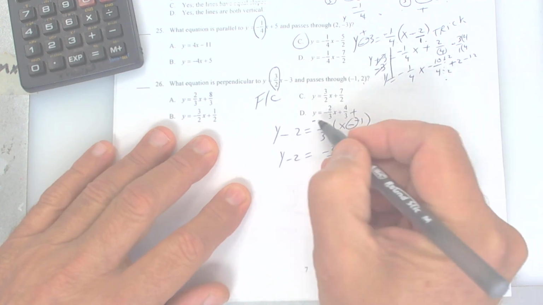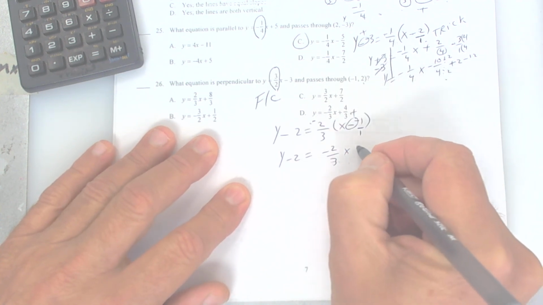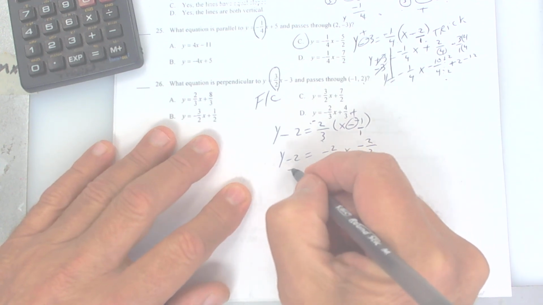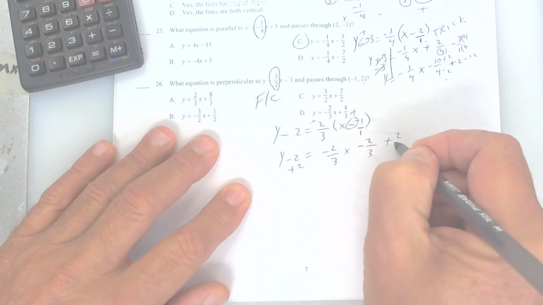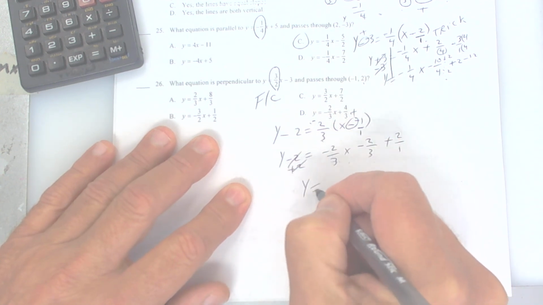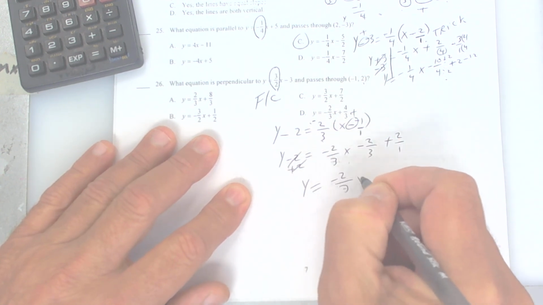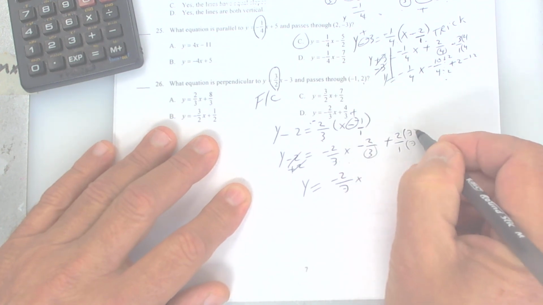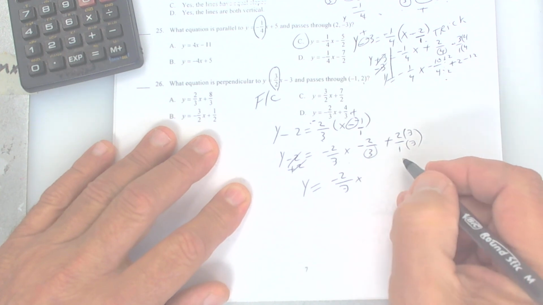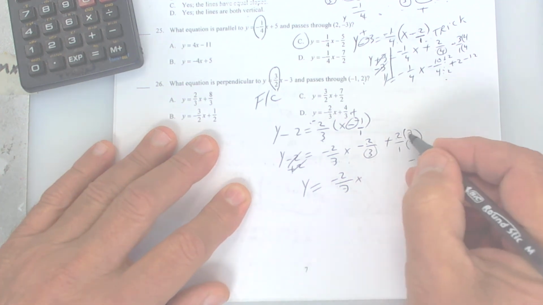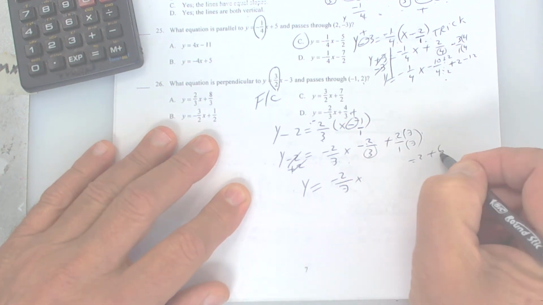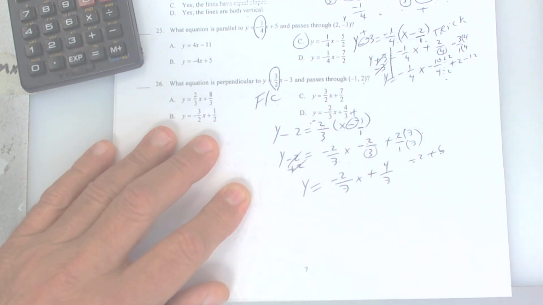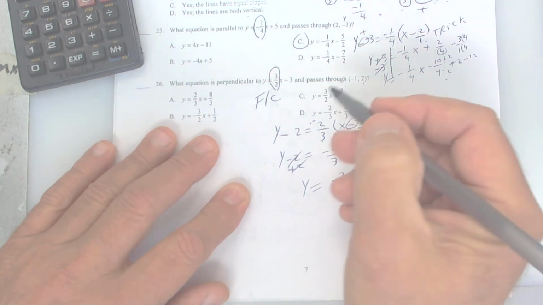Remember the trick. Negative times positive, so that's going to be a negative 2 over 3. 3 times 1. And then you want to add 2 over 1. I'm almost done. So you get y equals negative 2 over 3x. You're going to take that 3 here, just like we did on the bell work, classwork, and homework. So that's a negative 2 plus 6. That gives me a positive 4 over 3. And that's what I'm looking for. It looks like it's this one.